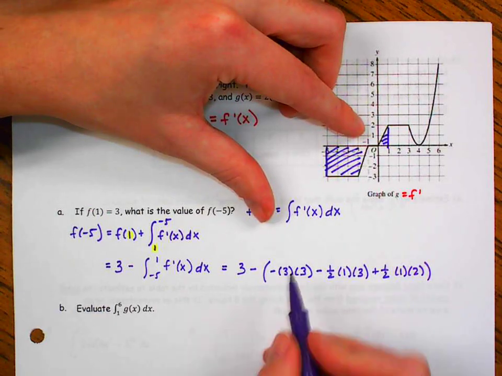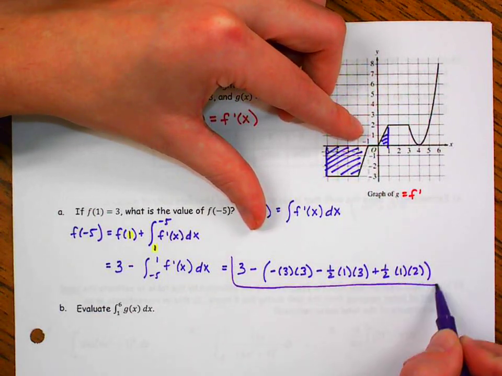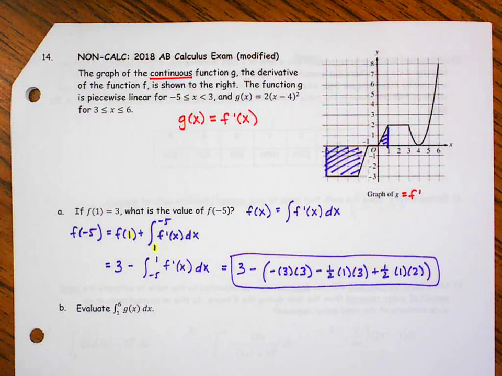Now remember, this is a numerical answer and it's free response, so I can actually leave my answer just like this. I honestly wouldn't even take time to go through this to simplify, so just leave it like that, because if you simplify and make a mistake, you'll lose points. So now let's go on to part B.